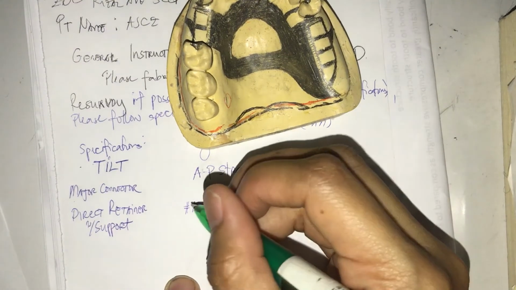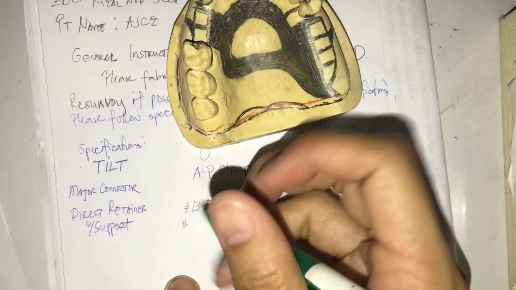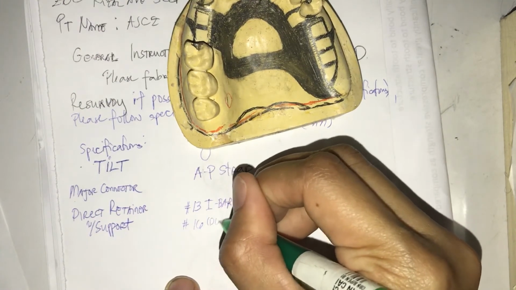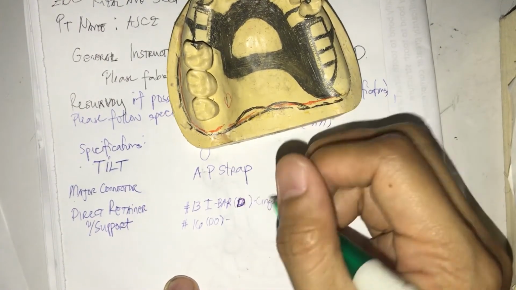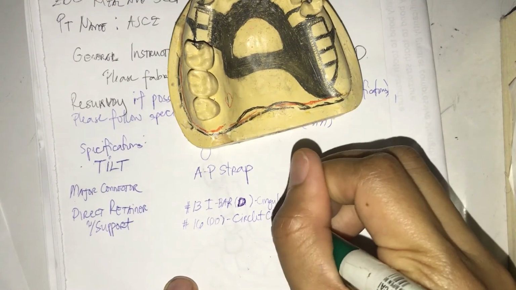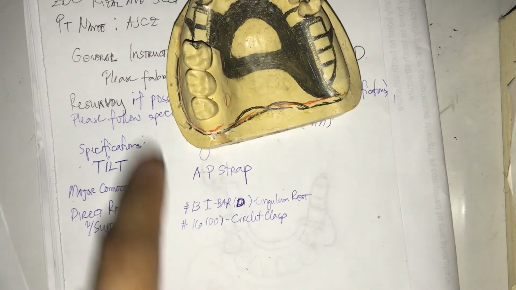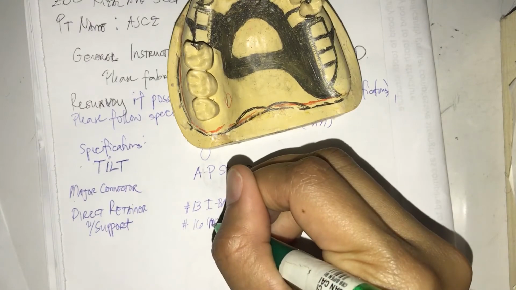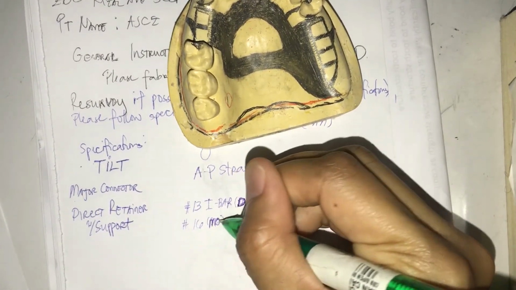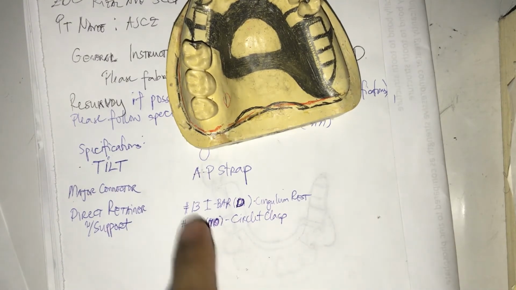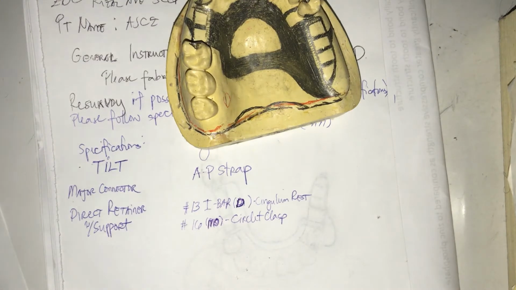Okay. Next up, we have number 1-6. So 1-6, actually the way I write it is like this, 1-6-DO, then circlet clasp. So DO again is a DO. Why do I write DO? MO. Sorry. Okay. At least I'm honest enough to admit my mistakes. Anyways, yeah, MO. So 16 MO. So it's a circlet clasp coming from the mesial, and then we have mesial-occlusal rest.